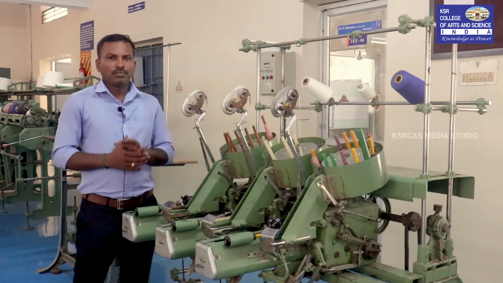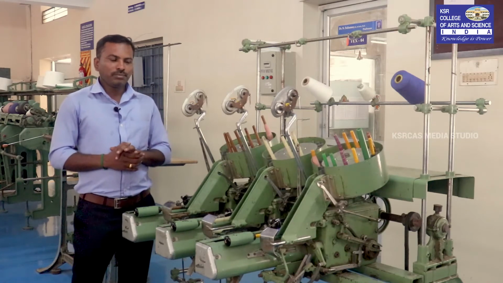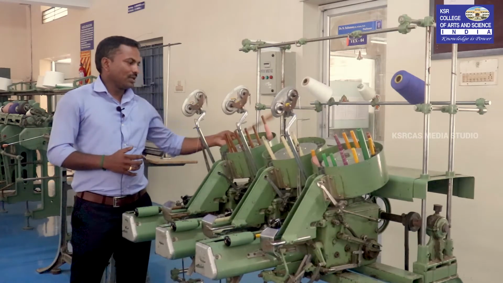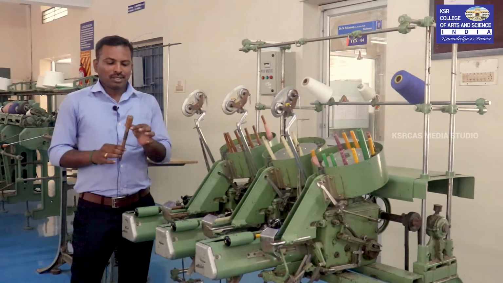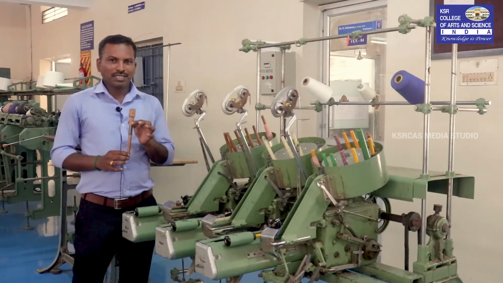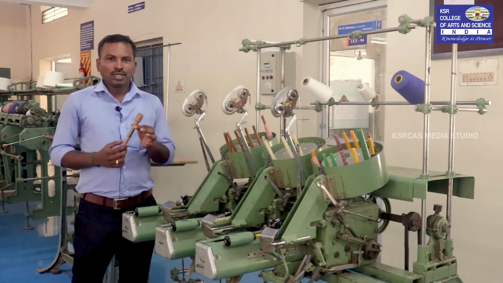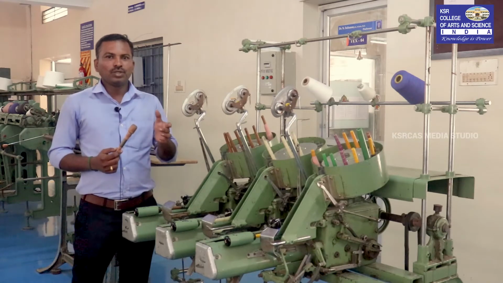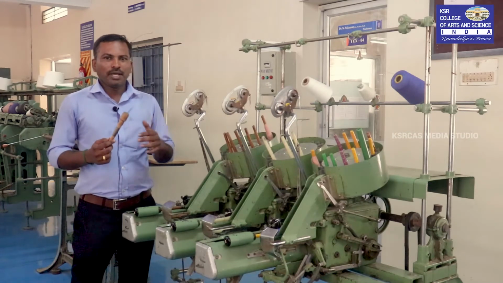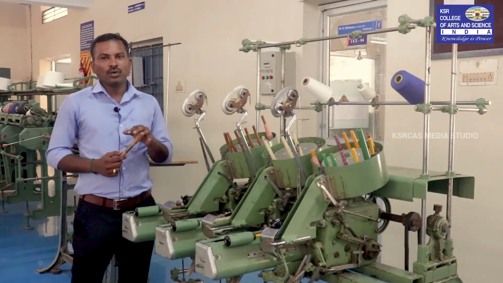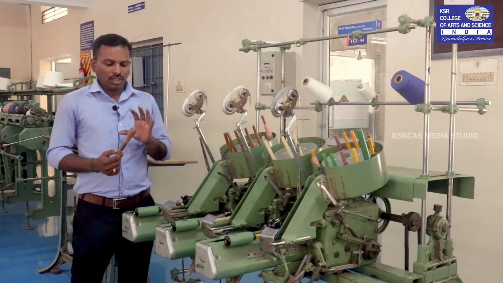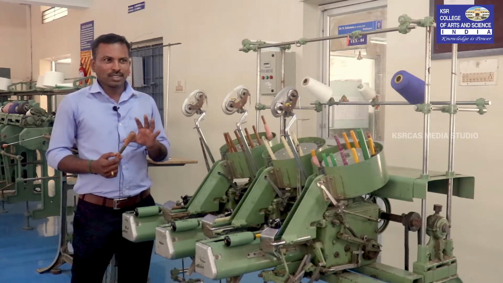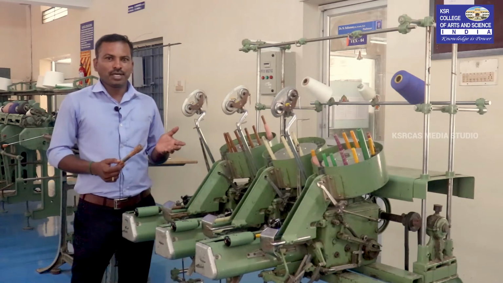This is the pirn winding machine. What do you mean by pirn? This is a pirn. This is the weft device. It is used to insert the weft yarn through the warp yarns, and it makes the fabric with the help of the loom. So before starting the loom process we need this kind of preparatory.